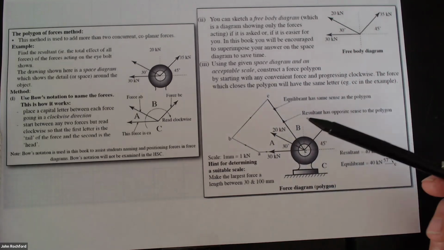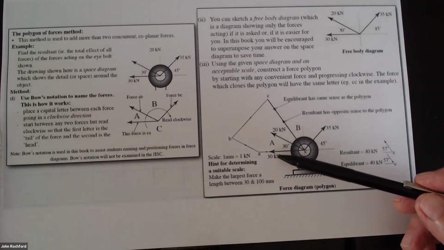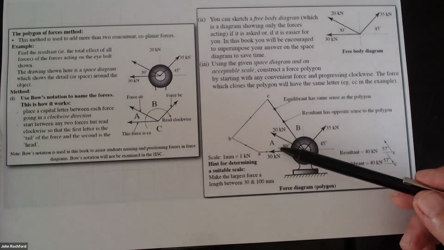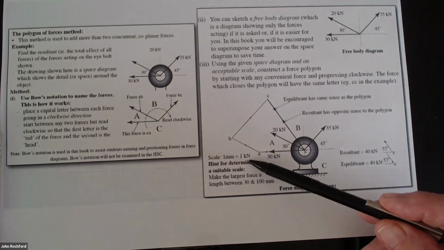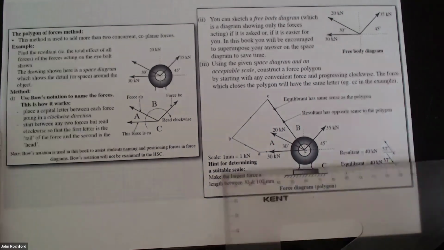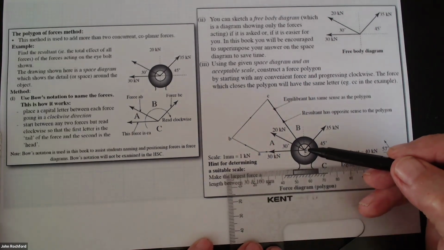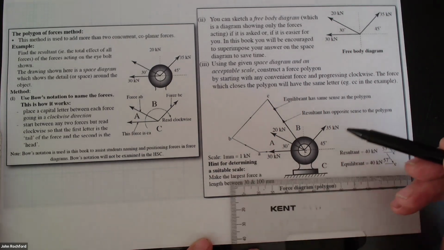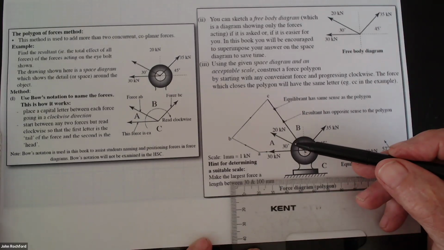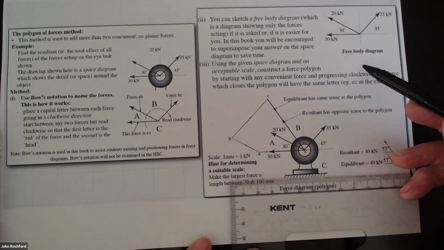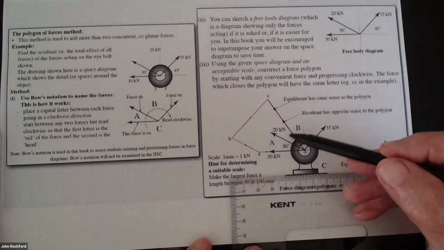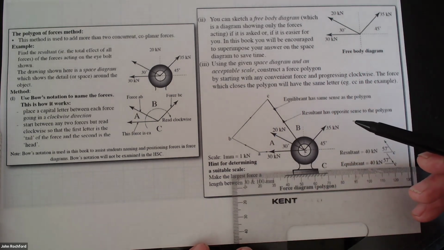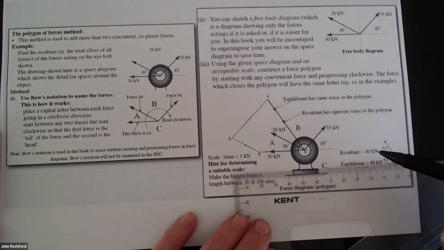So the first thing you do is that you put a capital letter between two forces, and it doesn't matter where you start. So I've put A there, B, and C around here. And then I'm going to use this scale here. So you get your set squares, and we're going to start with the center here. Now, make sure that you use the space diagram that's given to you. Don't start doing a force polygon away from it because it's much more time consuming and it's much more difficult. Use all of the forces that are provided, and all of your diagrams will be to scale.